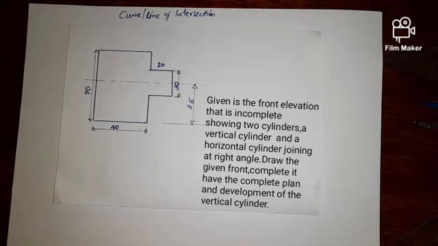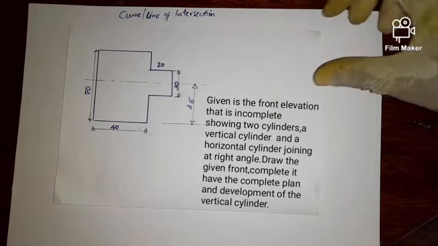Now what we are going to do is, first of all, draw the given front, out of which we can draw our plan. Then from there we can proceed by drawing the development. So we can first of all draw the given front.